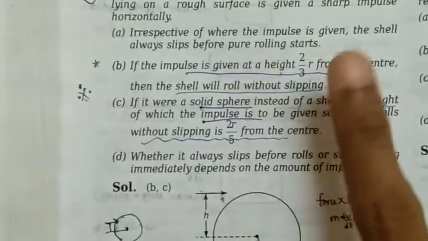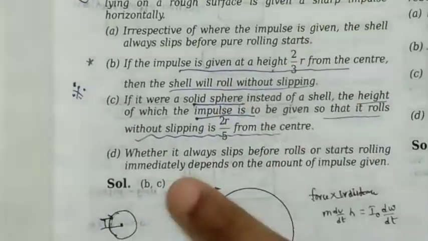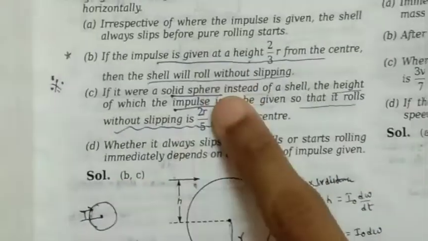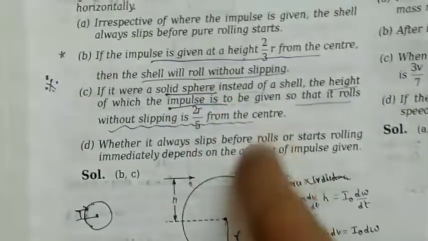It does not depend on impulse, so it depends on height. Depending on the height, the pure rolling will start. That is what we need to see.